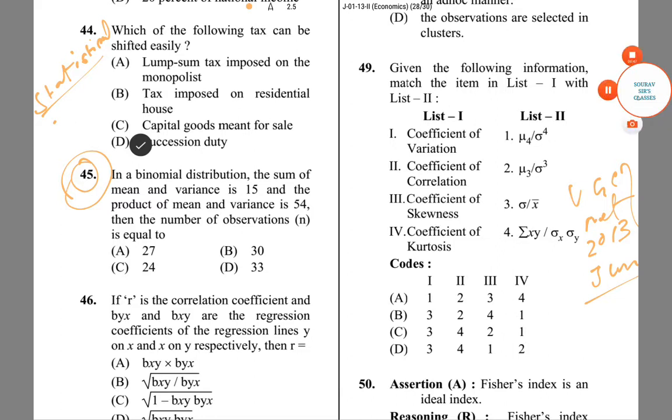In this question it is given, in a binomial distribution the sum of mean and variance is 15 and the product of mean and variance is 54. Then the number of observations is equal to, 4 options are given. So we have to find out which one is the right answer.